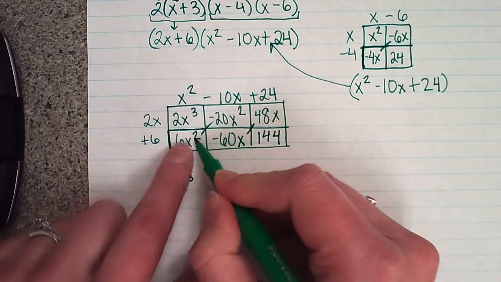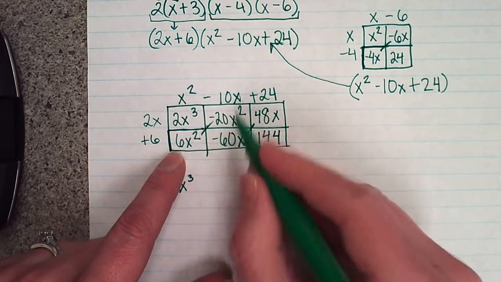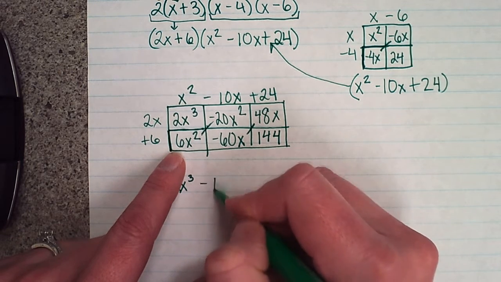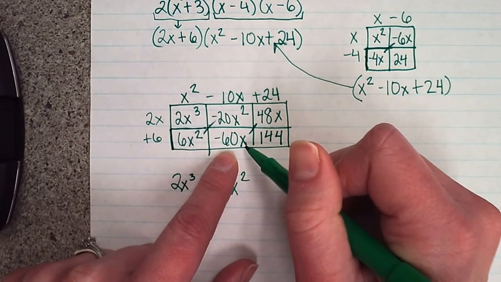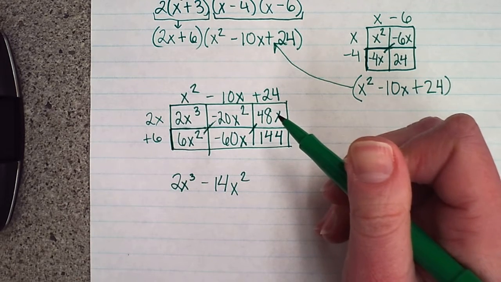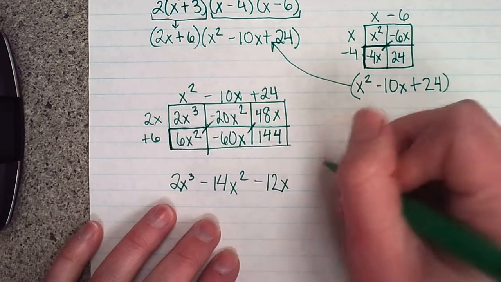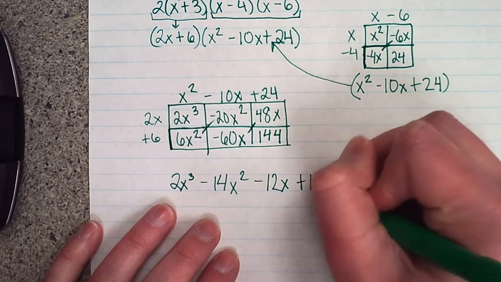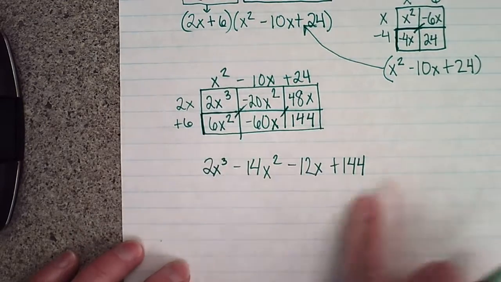Then adding these together, 6x squared and negative 20x squared. One positive, one negative, so I'm going to get negative 14x squared. And then negative 60x plus 48, again, one negative and one positive. I'm going to have negative 12x and then plus 144 as my constant. And that's my new standard form.